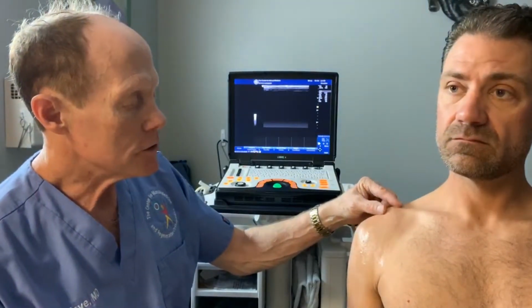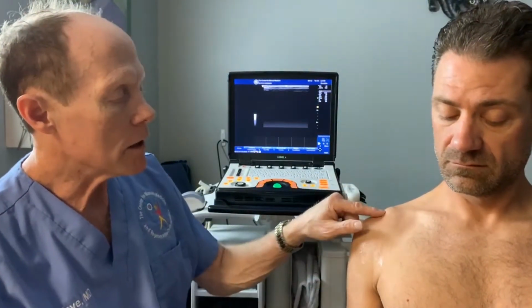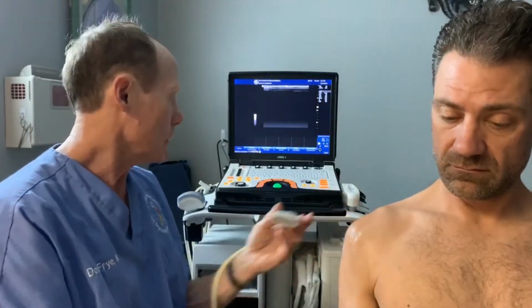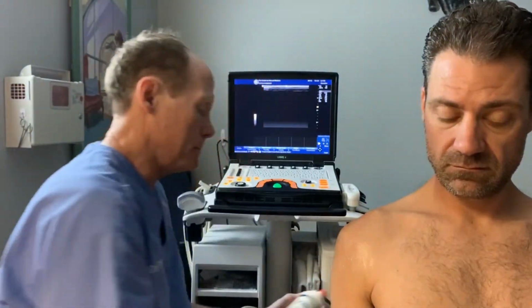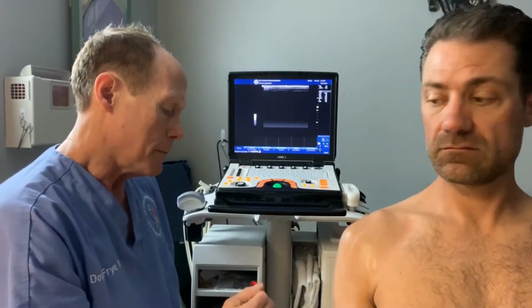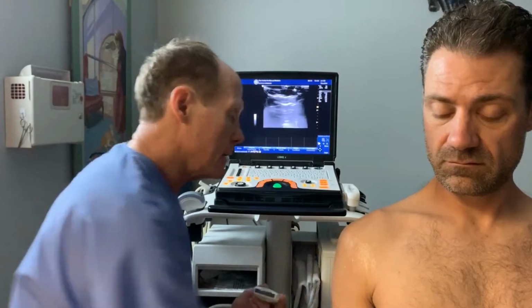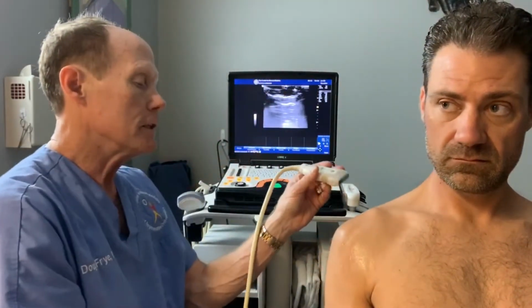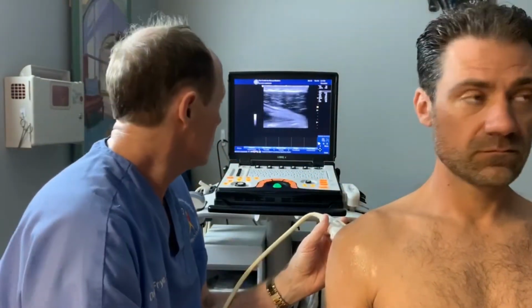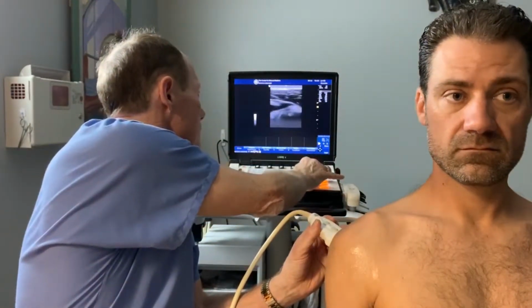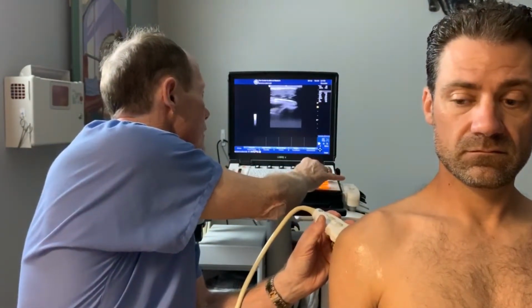So I can't see the direct attachment, but that's attached to the labrum, and we can see a little bit of the labrum on the back of the shoulder, which is the lip that enlarges the space in the joint.